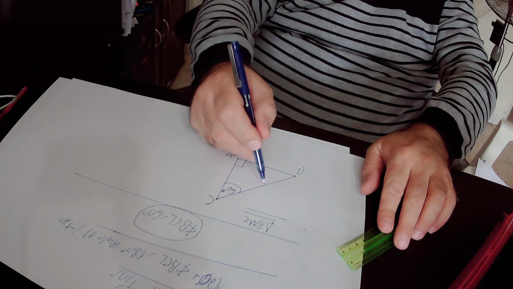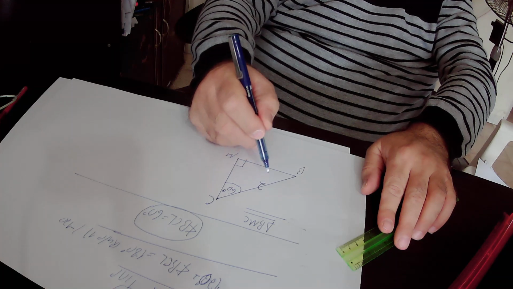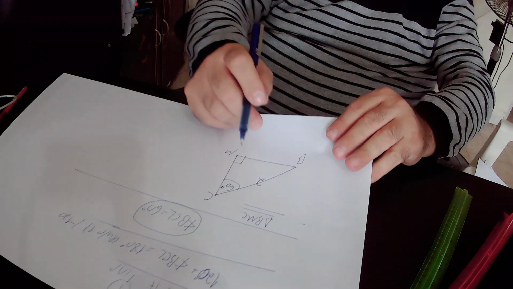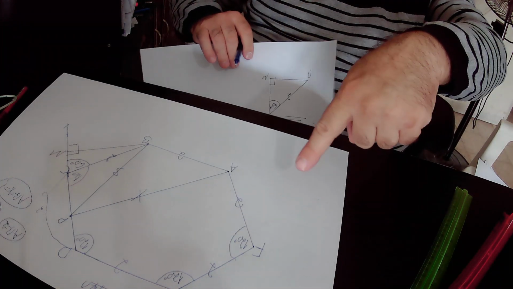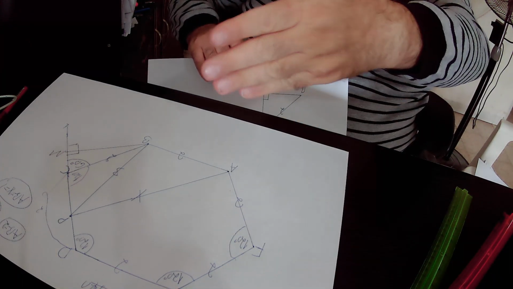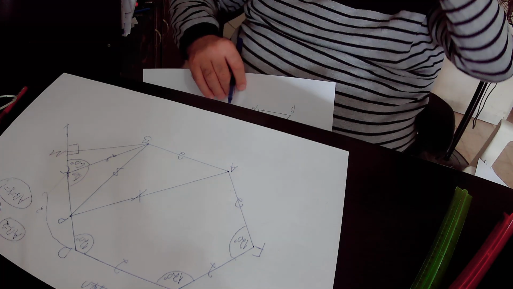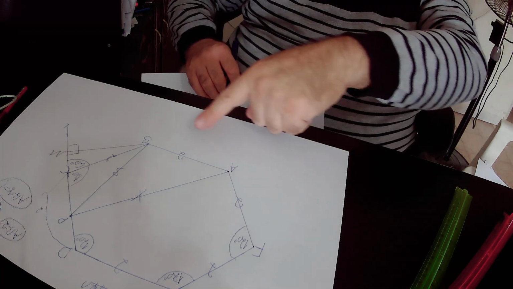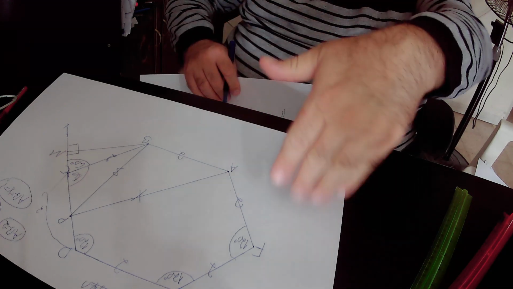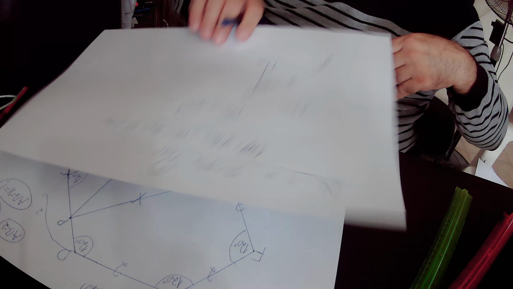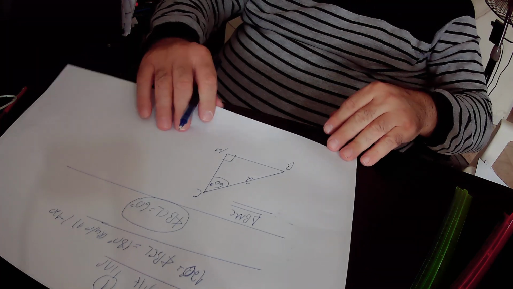Side BC equals 2 units because it is one side of the regular hexagon A, B, C, D, E, F. We know that all its sides are equal to each other. Each side is equal to 2 units. It's given that AB equals 2 units, therefore all the other sides must also equal 2 units.